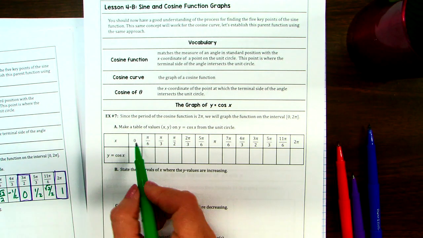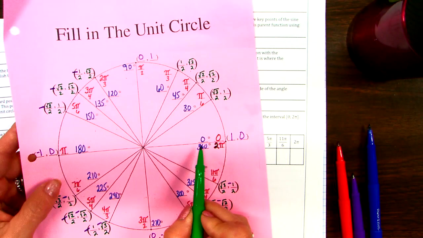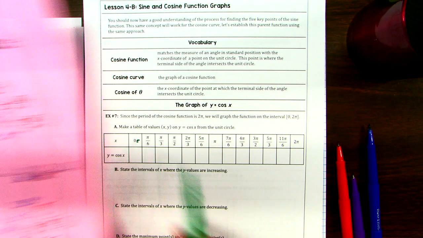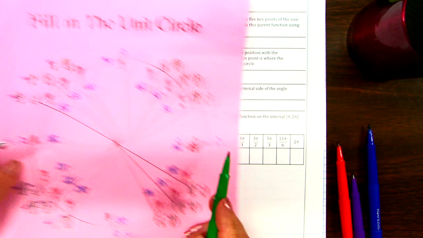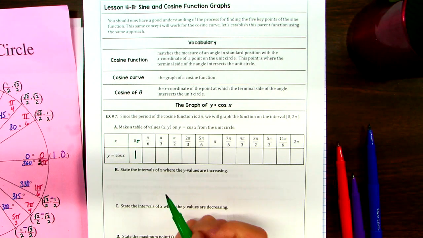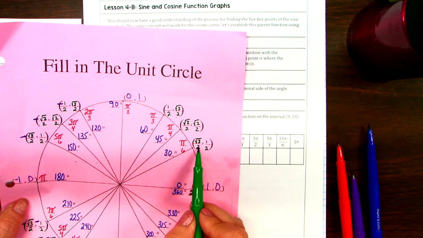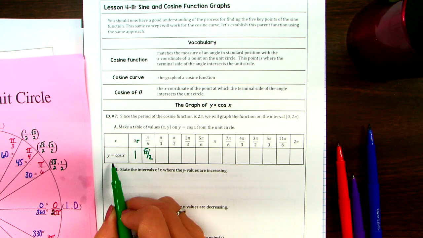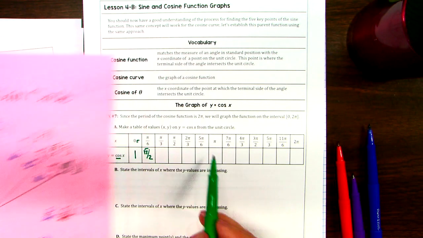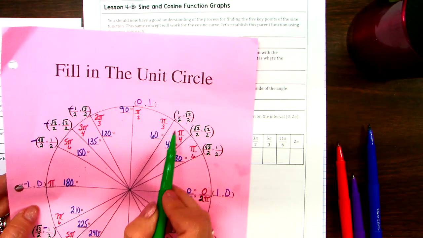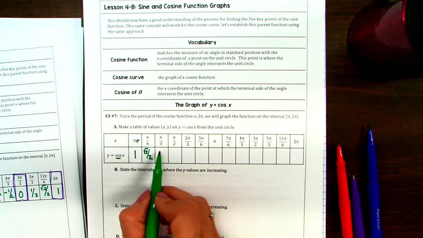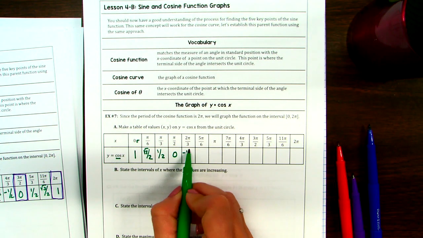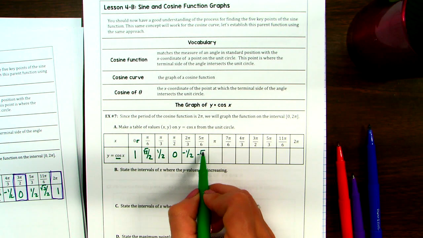At theta 0, we have a cosine value of 1. At pi over 6, we have a cosine value of square root of 3 over 2. At pi over 3, cosine is 1/2, and so on. So that's where these numbers are coming from. I'm just going to fill them in real quick. You fill them in real quick.